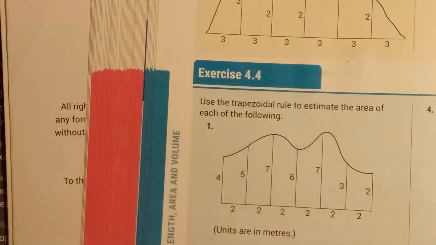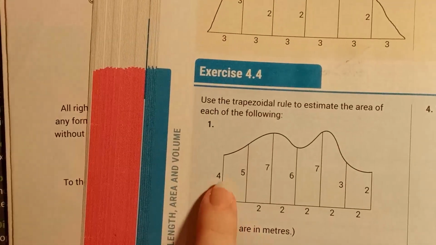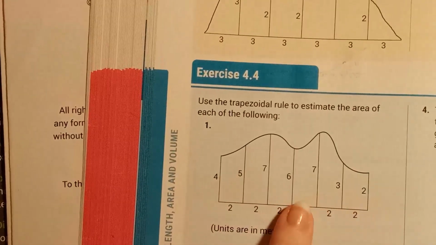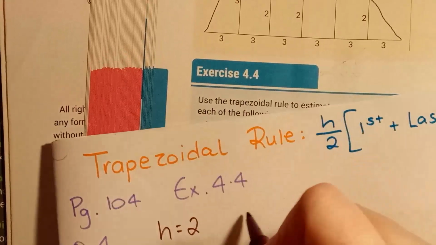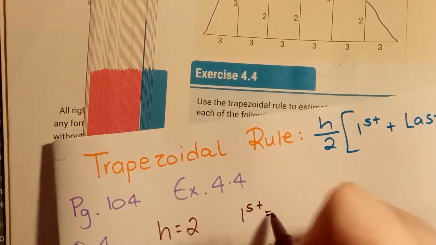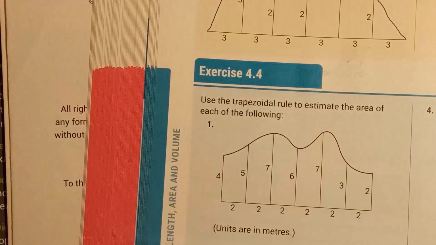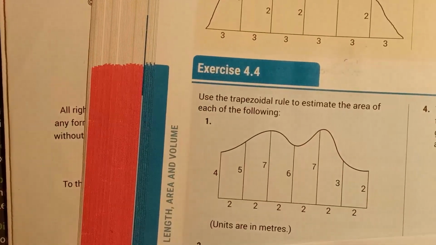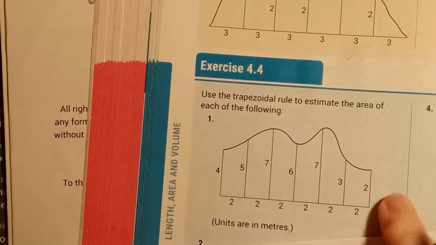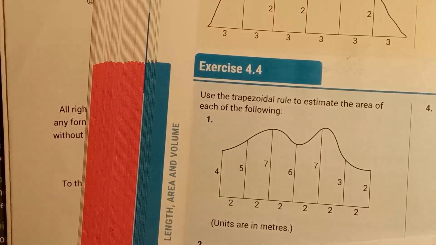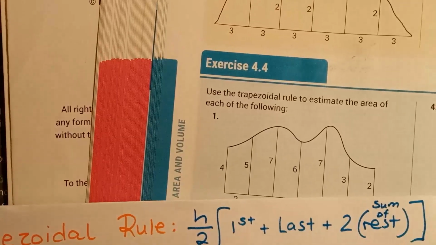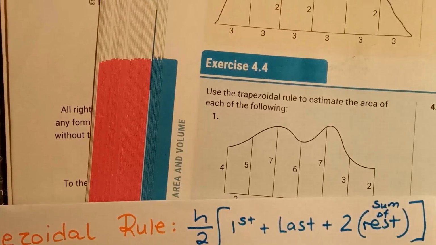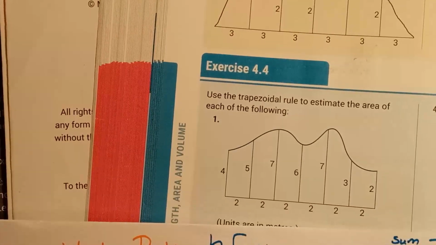Okay, then each of these figures will be used in the formula. So our first is 4, our last is 2, and then the rest are the values in between.